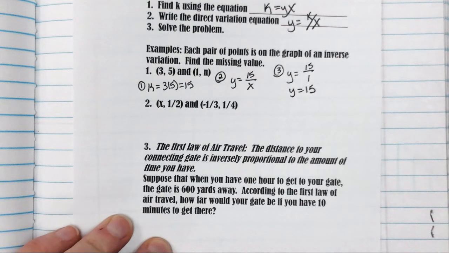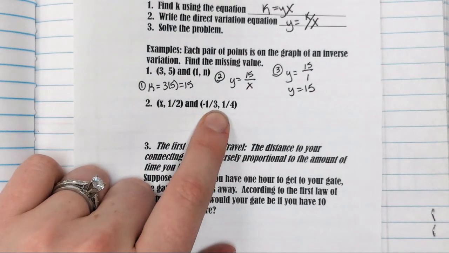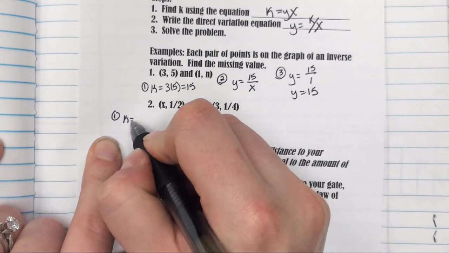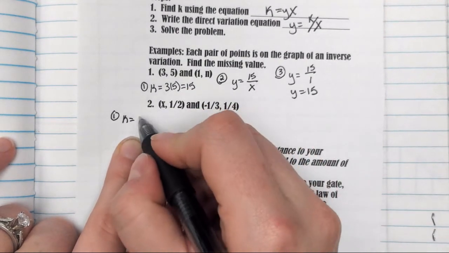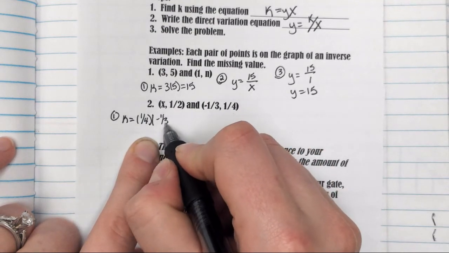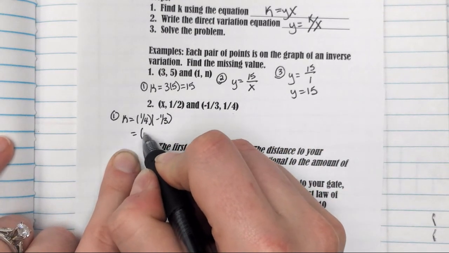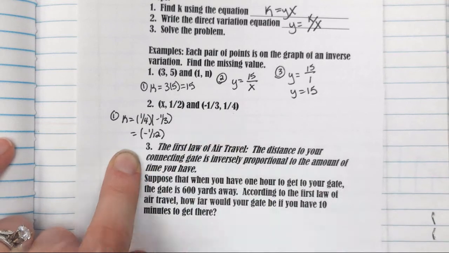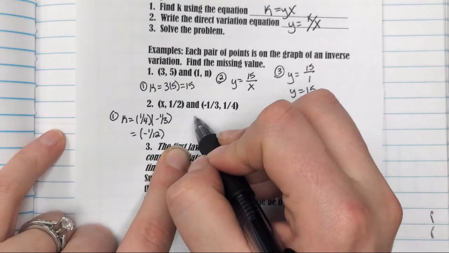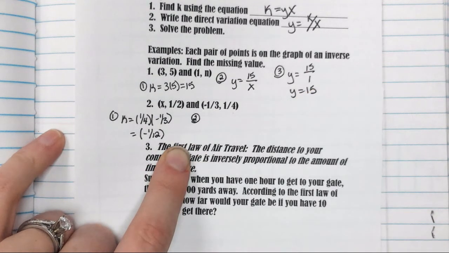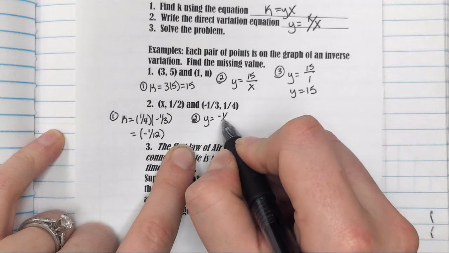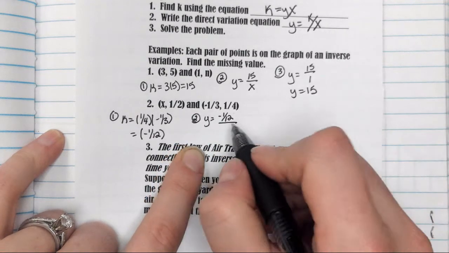Okay, number 2, I'm going to start with the ordered pair that's given to me, and I'm going to find k. So k is equal to y times x, so 1/4 times negative 1/3. So my k value is going to be negative 1/12. I'm then going to put this into my equation. So y equals negative 1/12 divided by x.